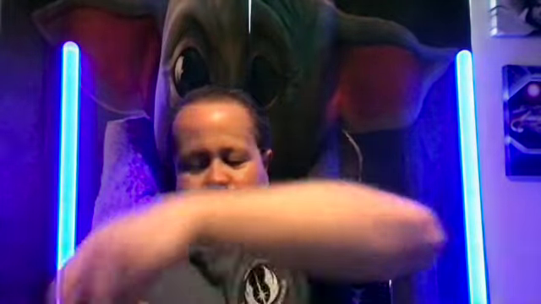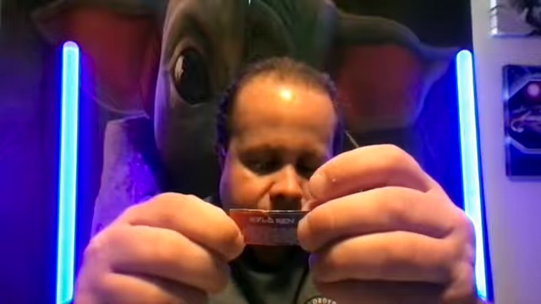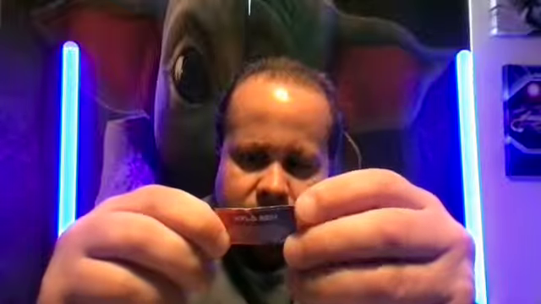So here, the one that fell out here, this is actually Kylo Ren's kyber crystal. Now this one is very, very rare to find. Very, very rare to find. Kylo Ren.